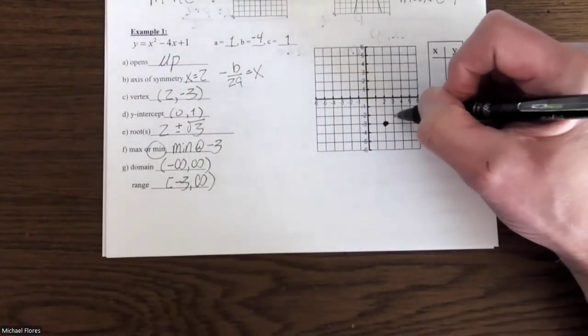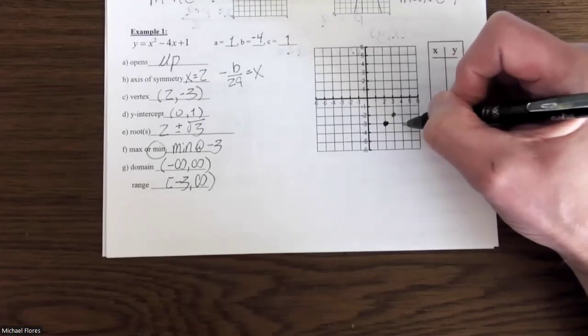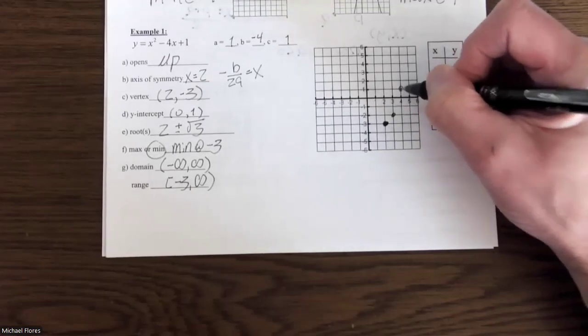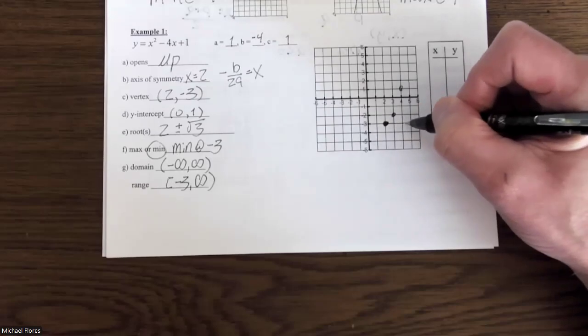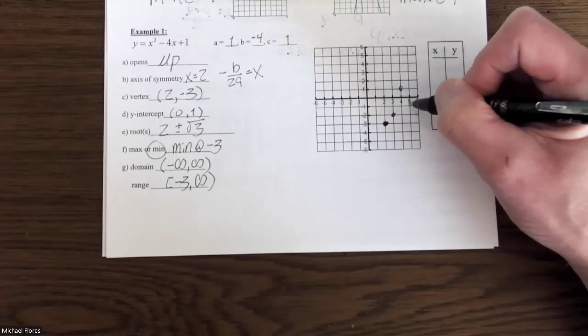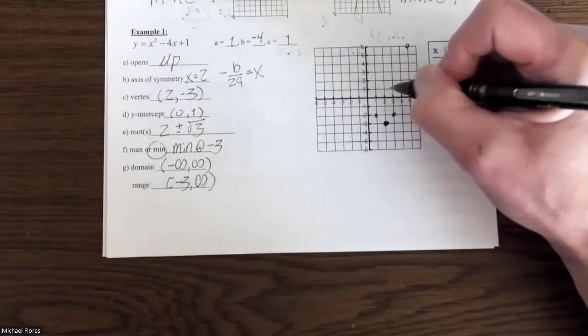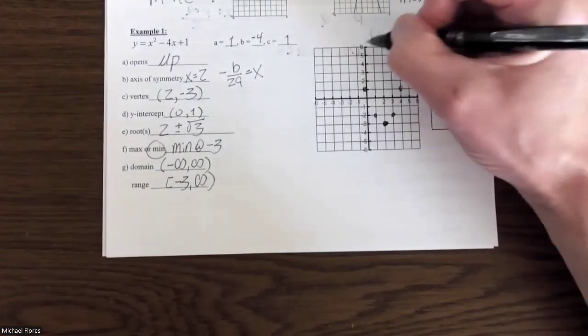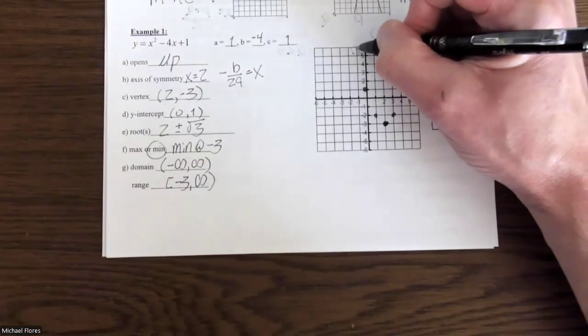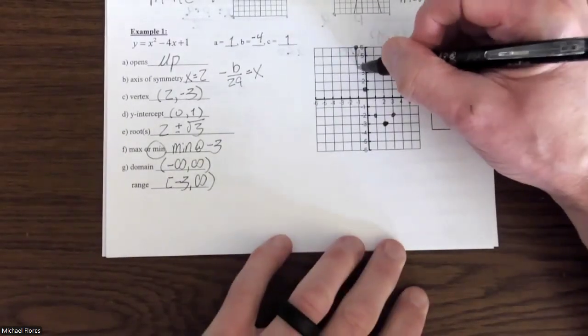You can go right 1, up 1. You can go right 2, and then up 1, 2, 3, 4. Go back to the vertex, you can go right 3 and up 9. 1, 2, 3, 4, 5, 6, 7, 8, 9. And then if you just remember that points opposite the vertex reflect, you can plot the other ones.